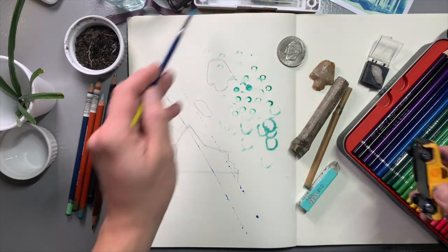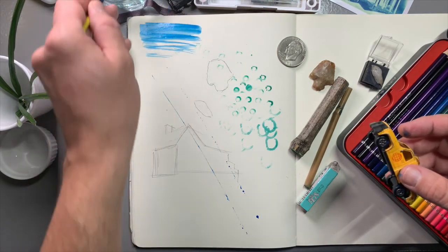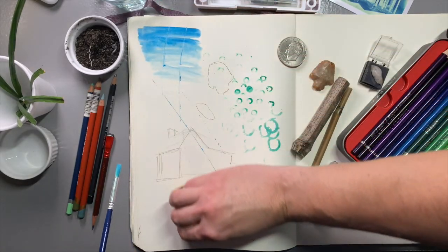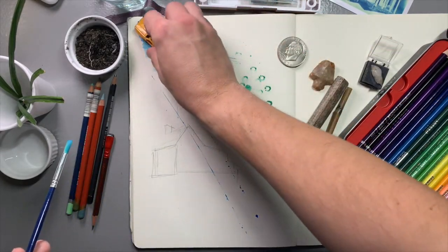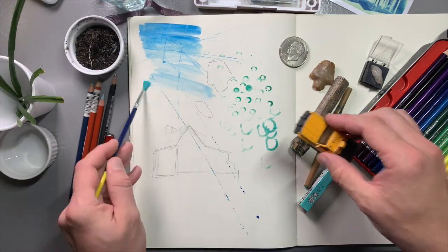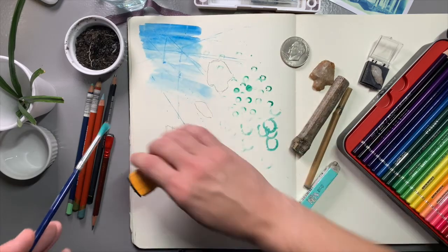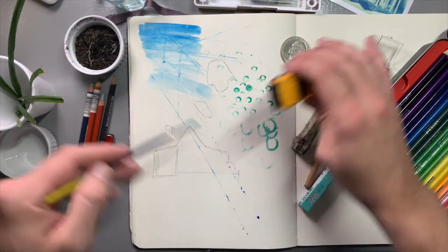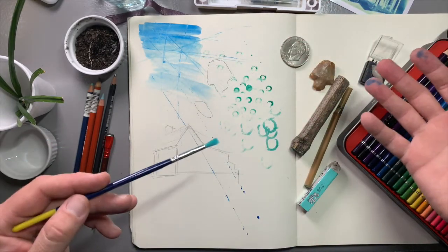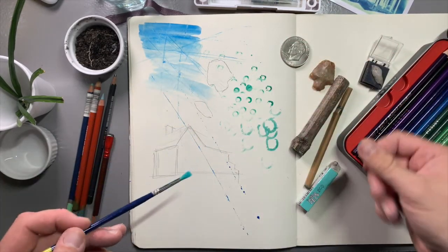Or I might try putting down, that's kind of nice. And that's the thing, this is all about discovery. You're not worried about the composition, not worried about where things are going, just that I might try this in my final composition once I've planned my thumbnail sketches.